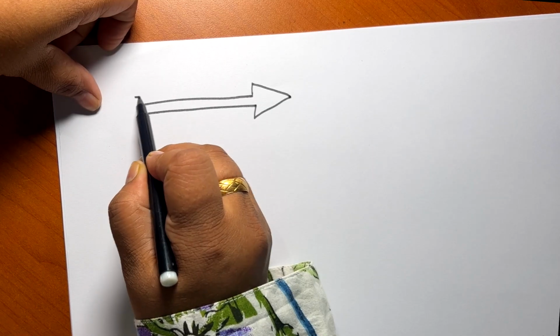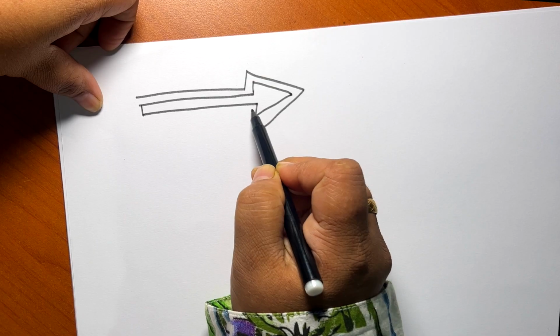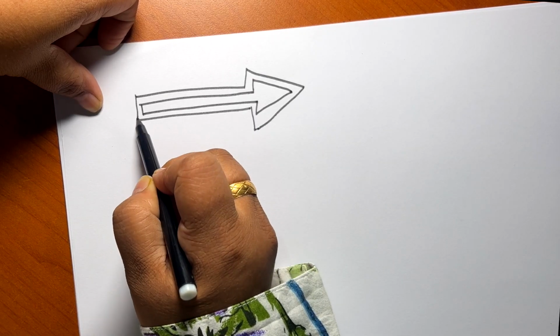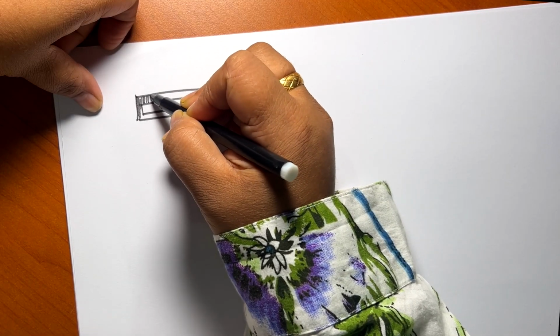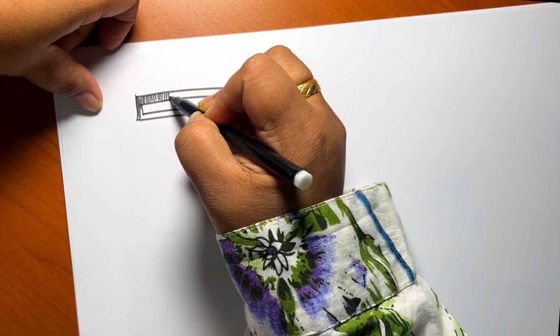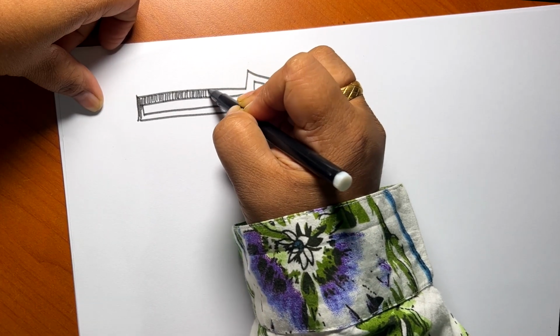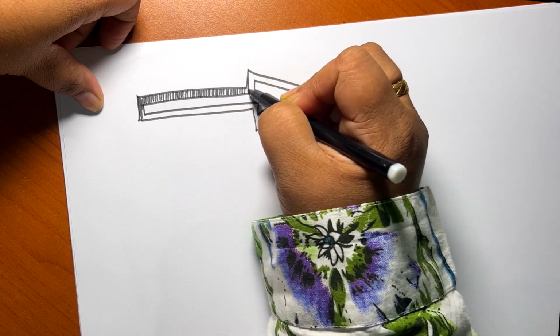Now if I want to highlight this, I can actually go around and just double it. What I would encourage you is, as you're seeing me draw, why don't you also take up a paper and a pen and draw your own arrows? In fact, if you remember, we had our workbook where we were working, and you can add these arrows up there.